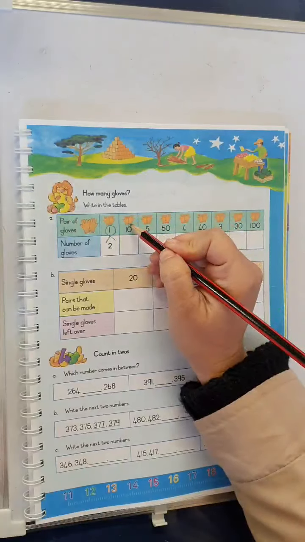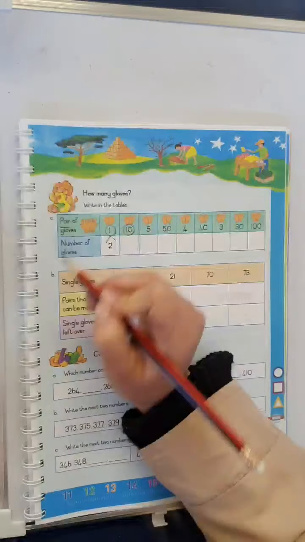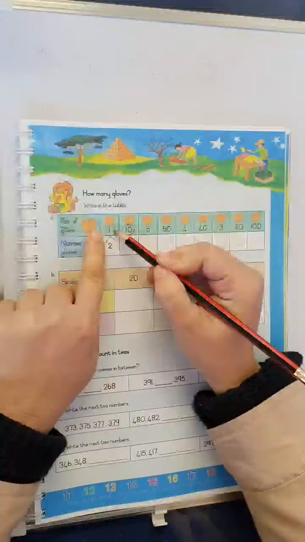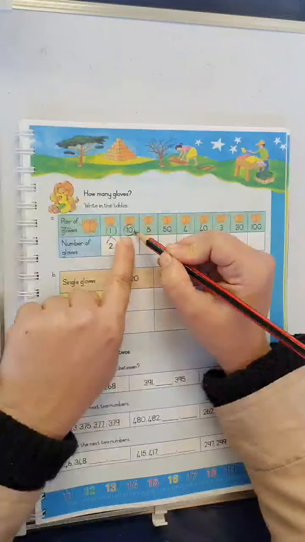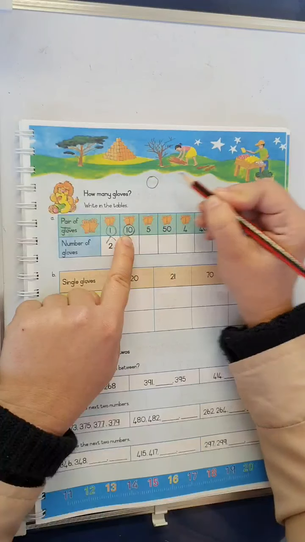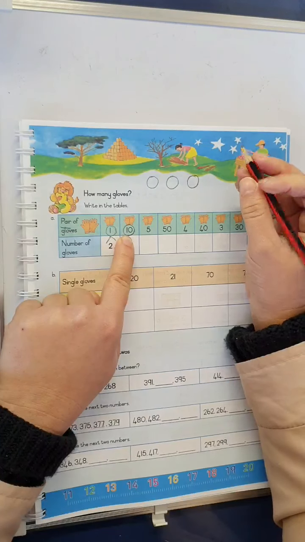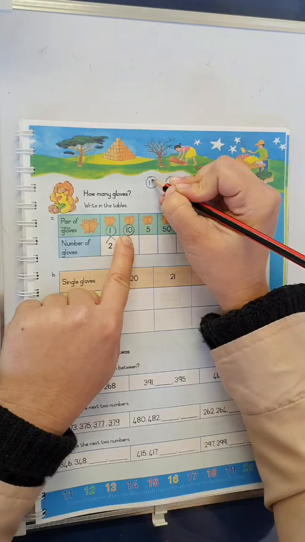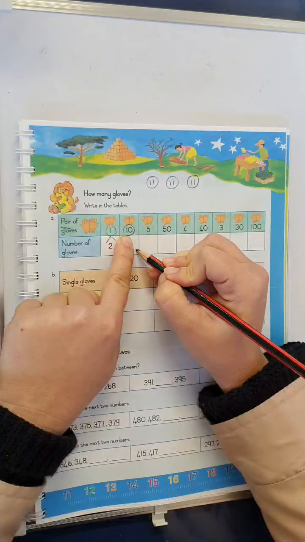Okay, so what will 10 pairs be? Remember, 1 pair is equal to 2. So that means, what will 10 be? That means if you have 10 pairs, it means there are 2 in 1 pair. How many will it be all together?